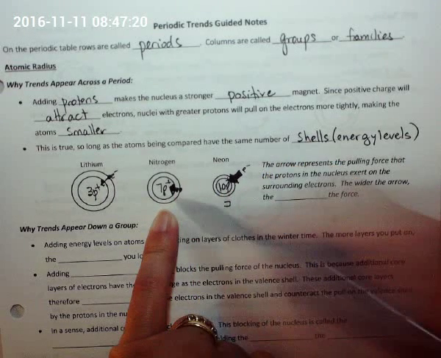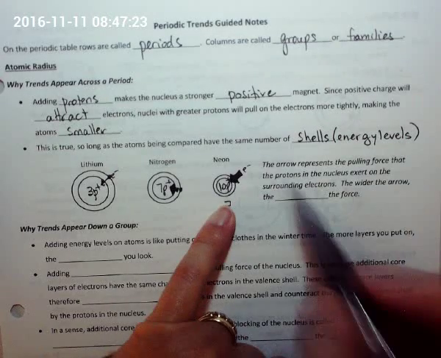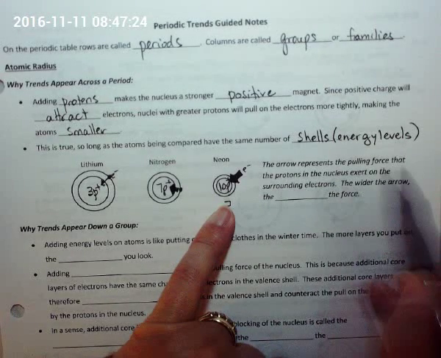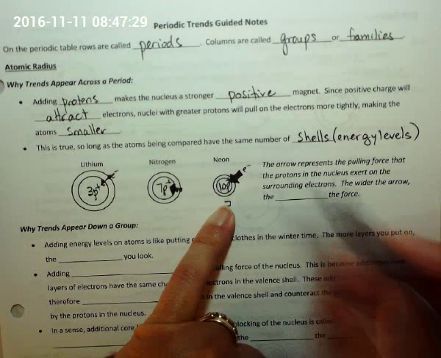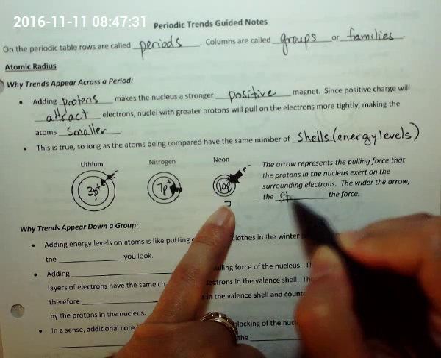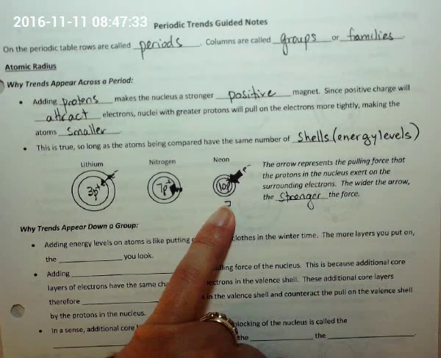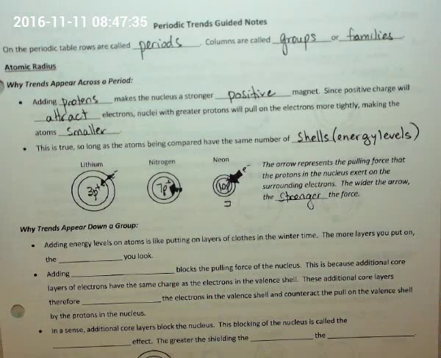Okay, so over here it says the arrow represents the pulling force that the protons in the nucleus exert on the surrounding electrons. The wider the arrow, the stronger the force. Good. So that's the trend that we see as we look left to right, within one row.